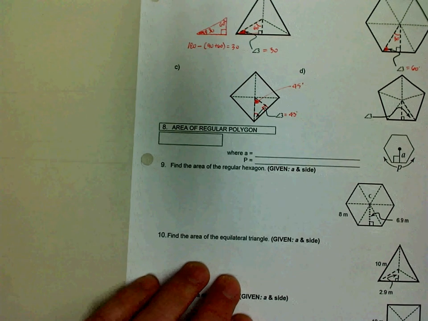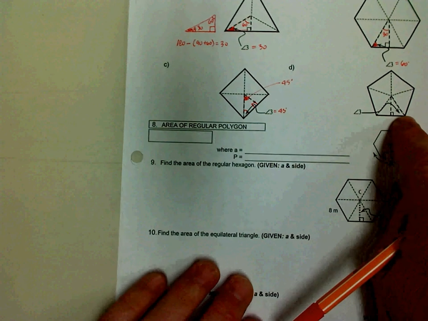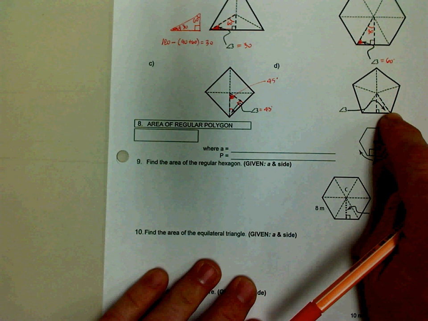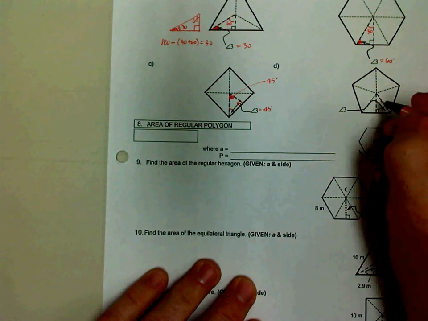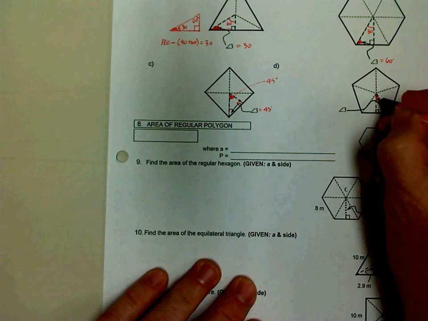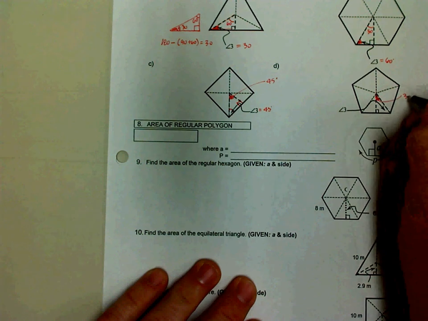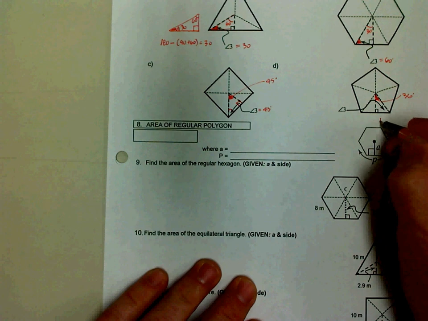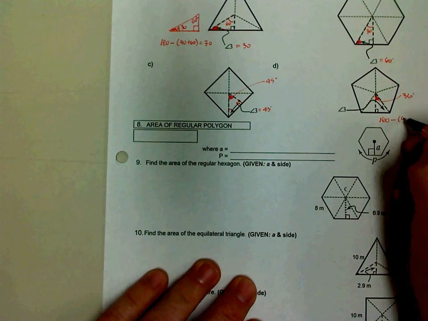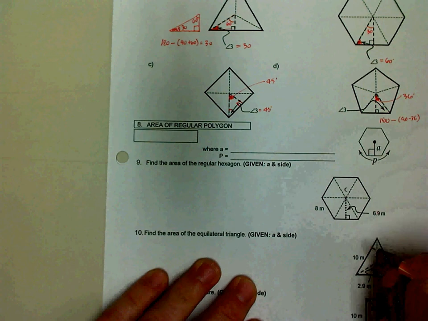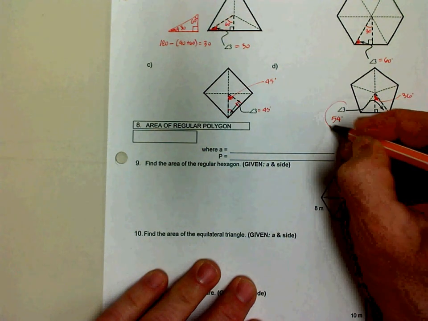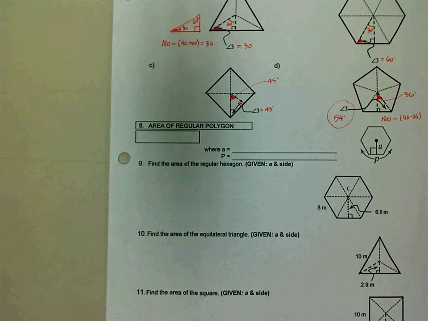Next, let's move on to the pentagon. In the pentagon, as you recall, we did get an angle here, angle 2, of 36 degrees. So we're going to have to take 180 minus the 90 minus 36, and that will give us a 54-degree angle for angle 3. And we're going to use some of these angles as we go into the next part.